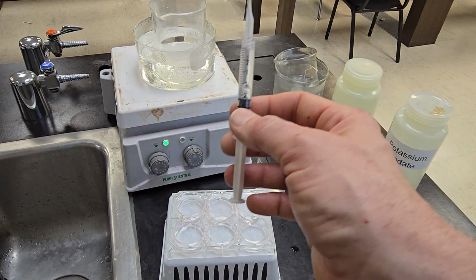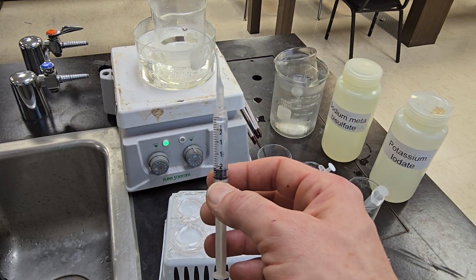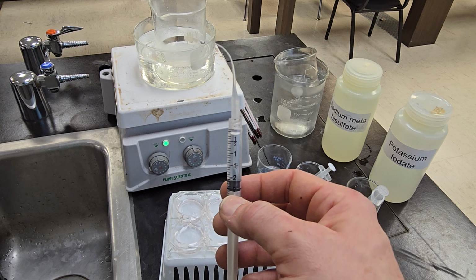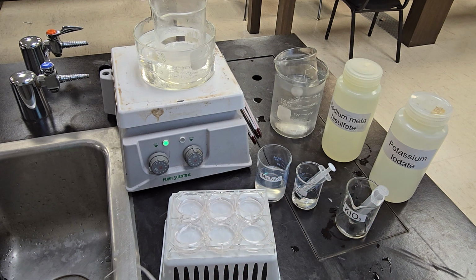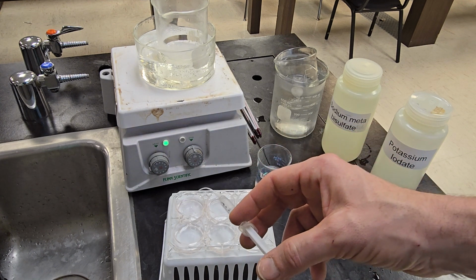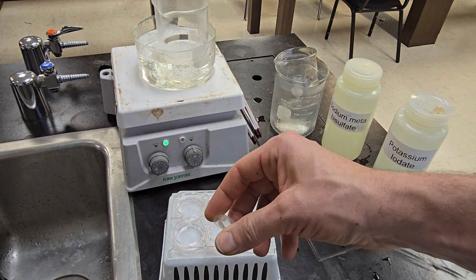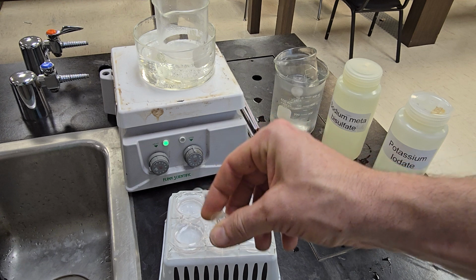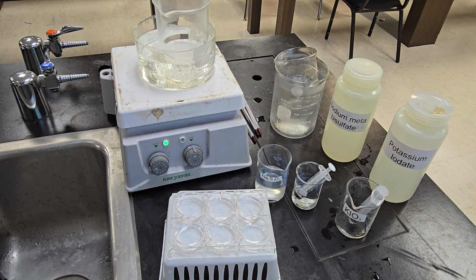Okay, I've got my 2 milliliters of sodium metabisulfate. I'm going to add them. Keep an eye on the time mark at the bottom of the video the second I add this, the second I add it, and then you count to see how quickly the reaction takes. Here we go, adding. If you did not mark the time, go back.